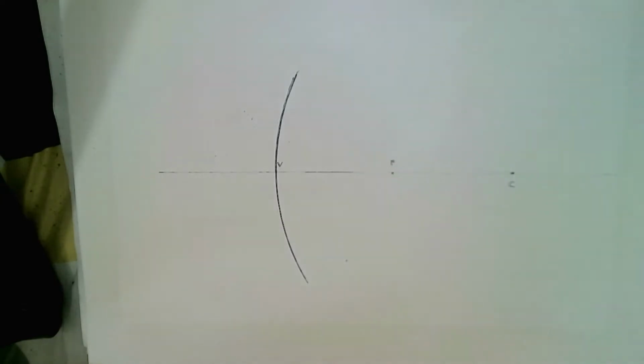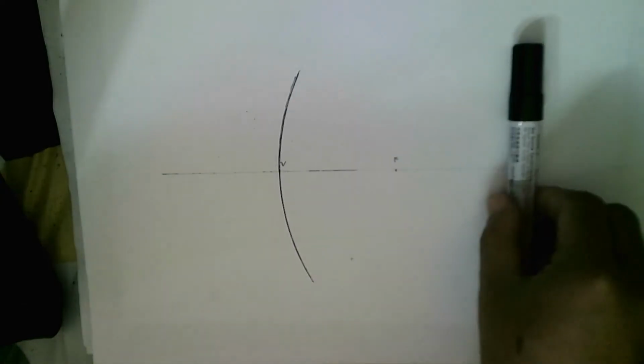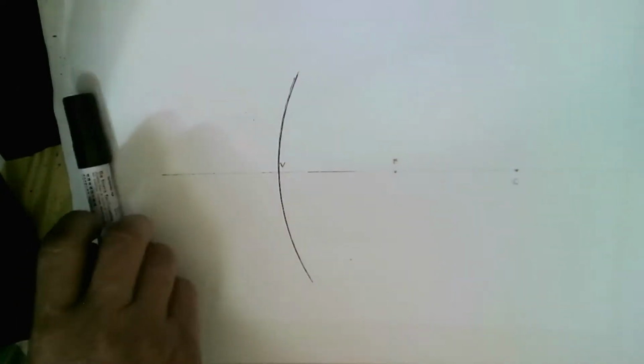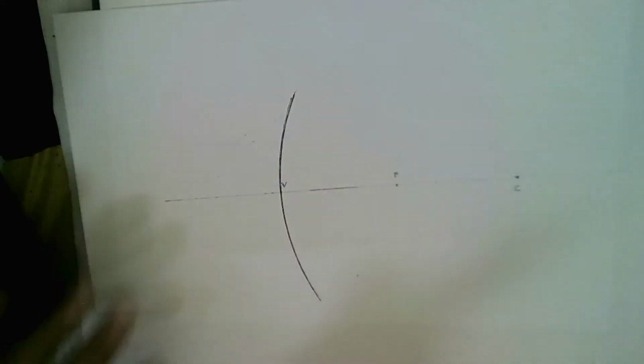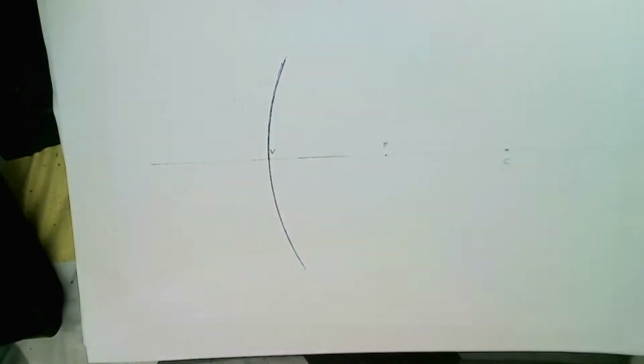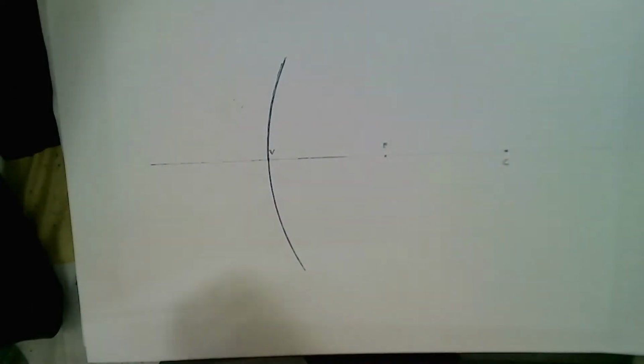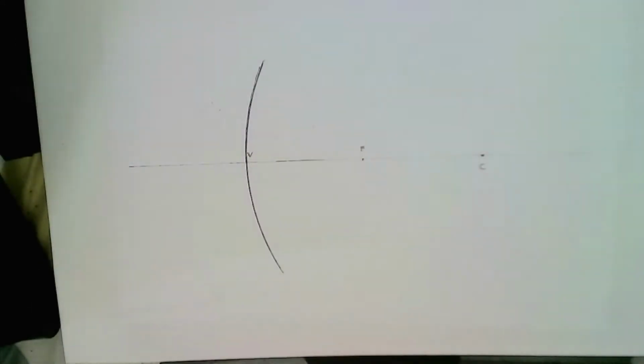Okay, and then from this point on, again, you can use this side to make it concave. You can use this side to make it convex. But as I told you, I will be using this as a convex example. So I will use this side here. And then let me choose a case.